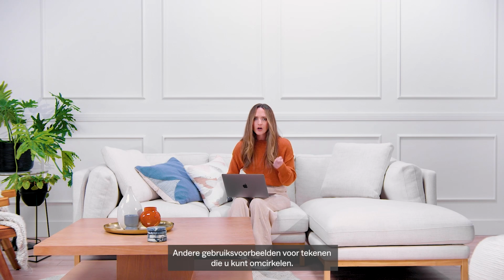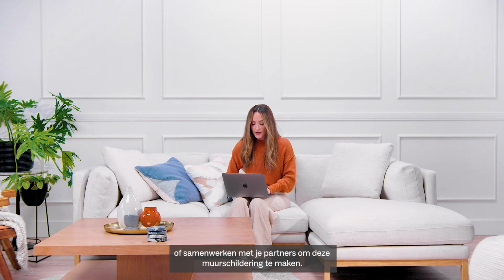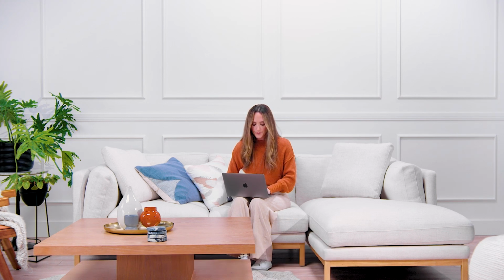Other use cases for drawing: you can circle, you can mark up on the mural, whatever you'd like to really understand or to collaborate with your partners in this mural with you.